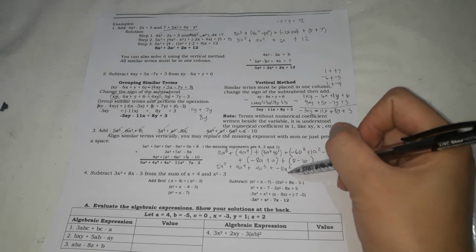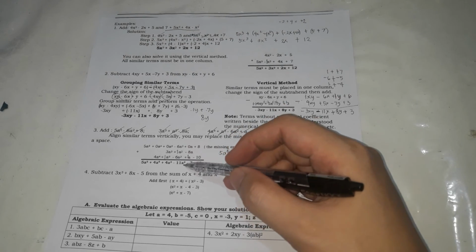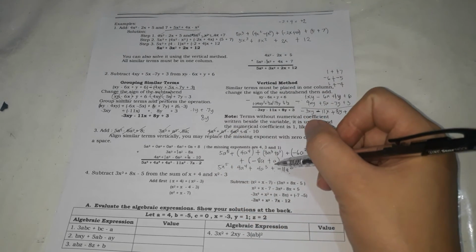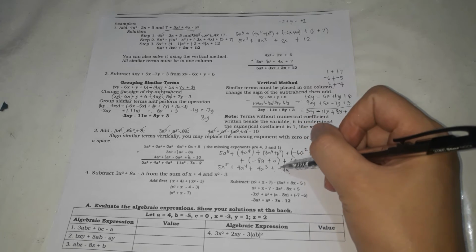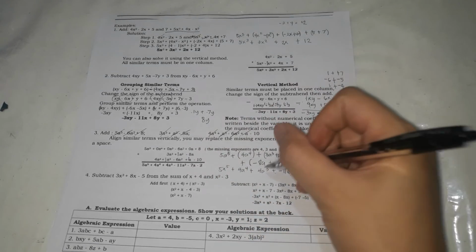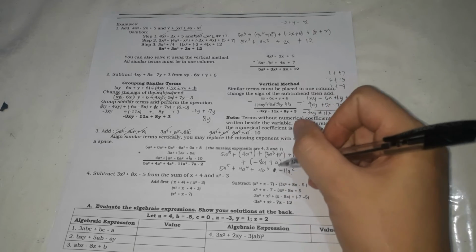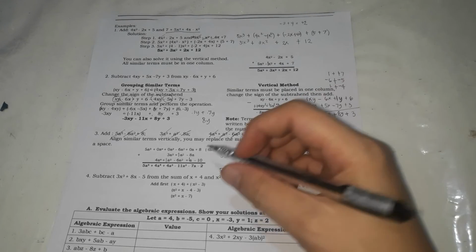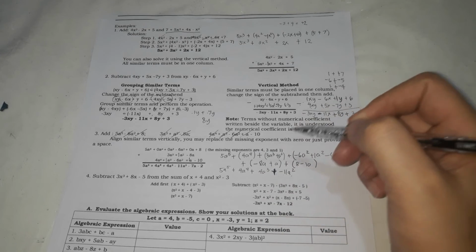Itong plus negative 11a squared at saka minus 11a squared is the same. So, pareho lang yan sila, plus negative 11a squared at saka minus 11a squared. Kasi, di ba, you could simply erase this one. Or, kapag plus lang, pwede mo yung erase. Pero kung minus yan, minus negative 11, they are not the same.